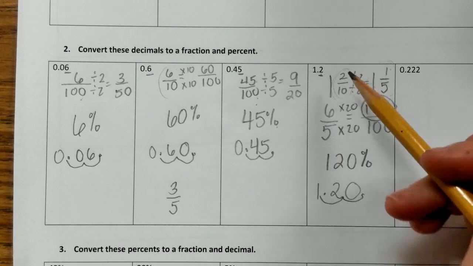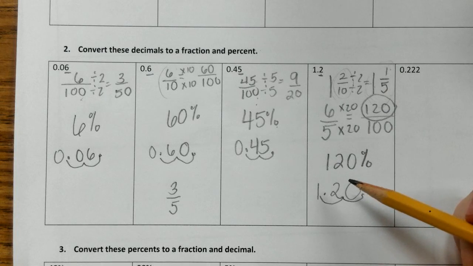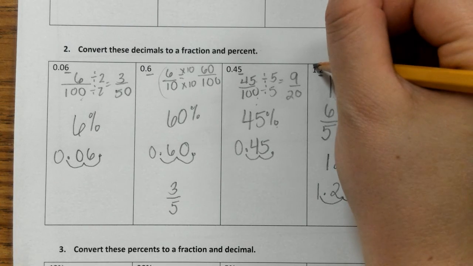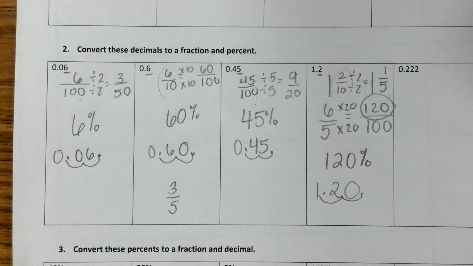Now, the way that you know something is more than 100% is if it is more than the value of 1. So 1 whole represents 100%. So if I have more than a whole, I have more than 100%.